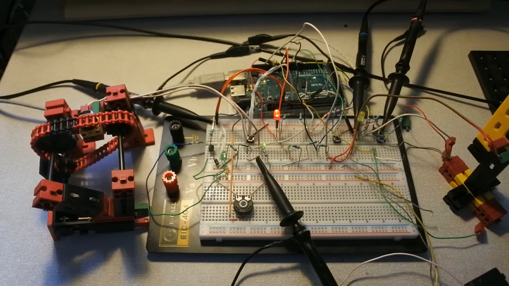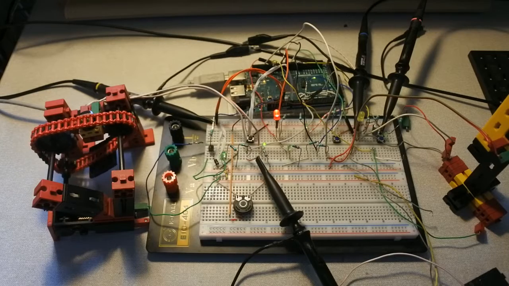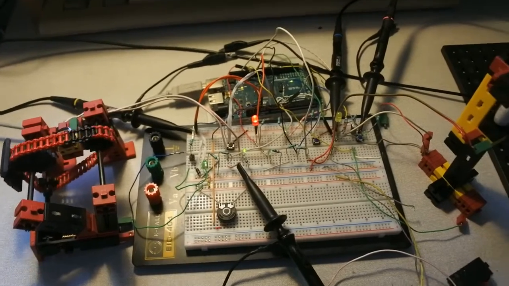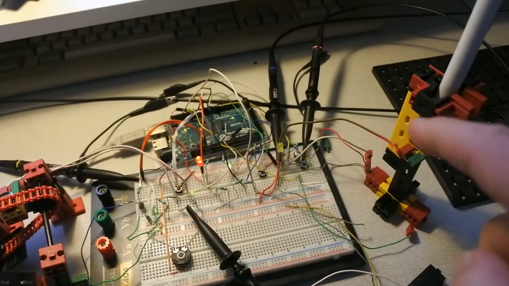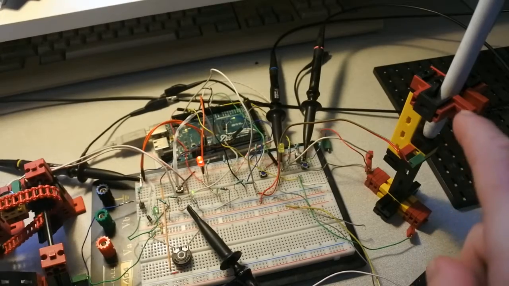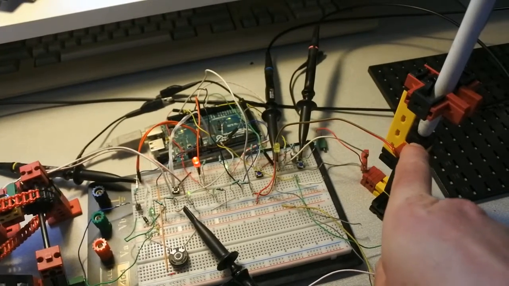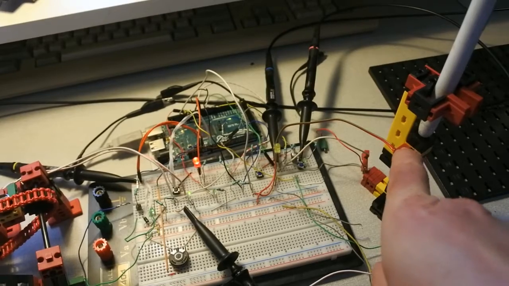So what's next? Connecting to mechatronics and electronics, which also incorporates fischertechnik, as you can see, as well as a flashlight which lights up a phototransistor.